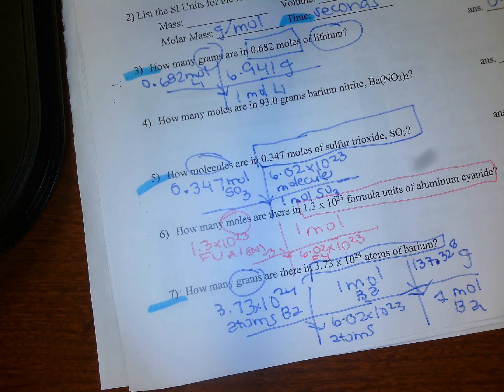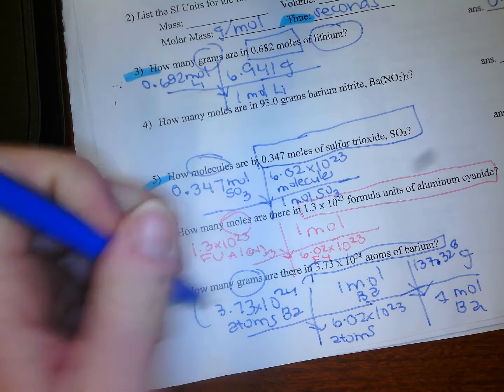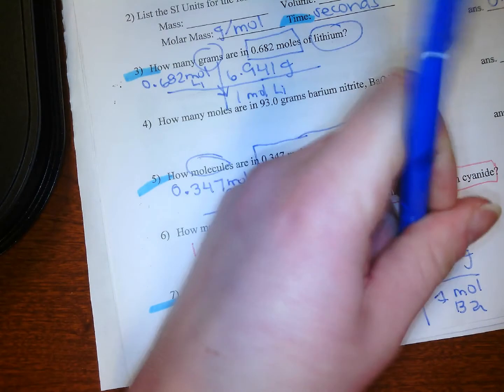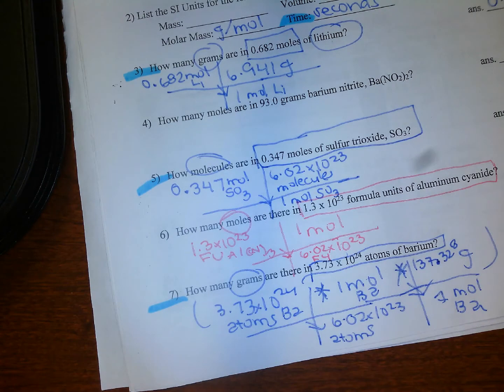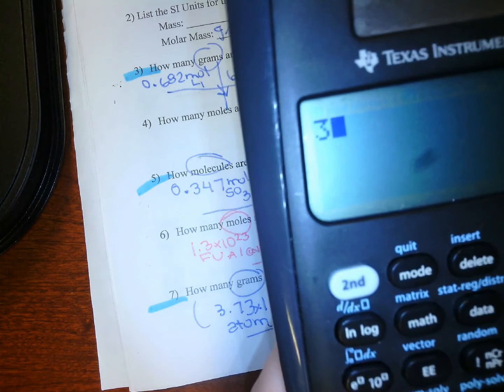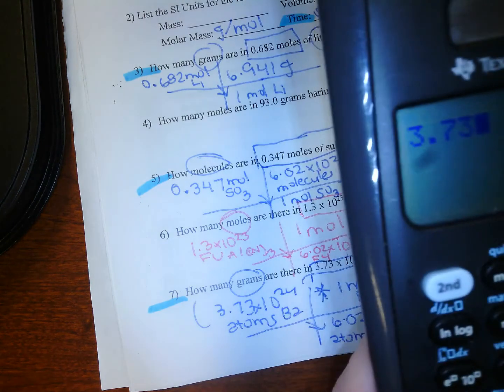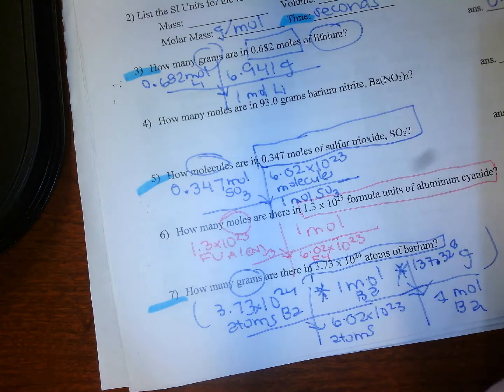So here we go. Multiply what's on top. So imagine putting like a parenthesis, hitting multiply. So 3.73 E 24 times 1 times 137.328 divided by 6.02 E 23.